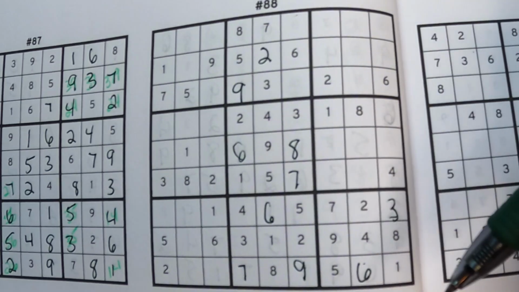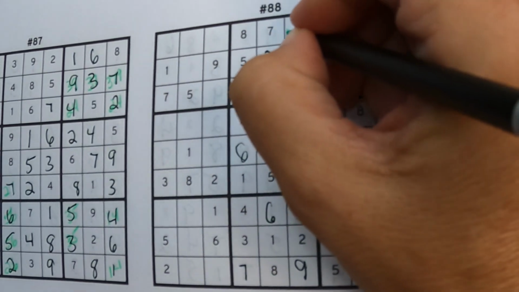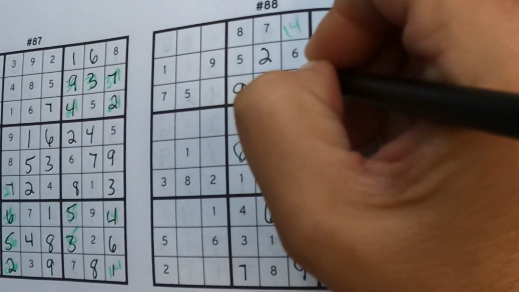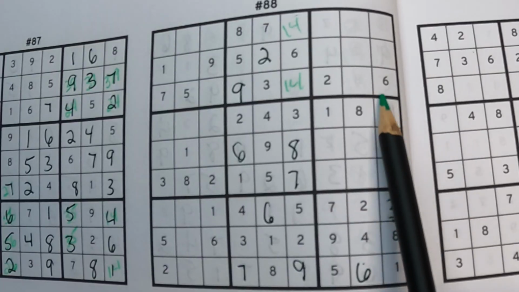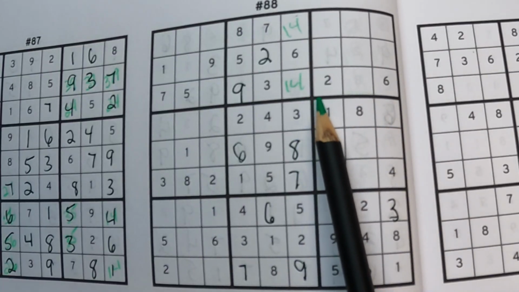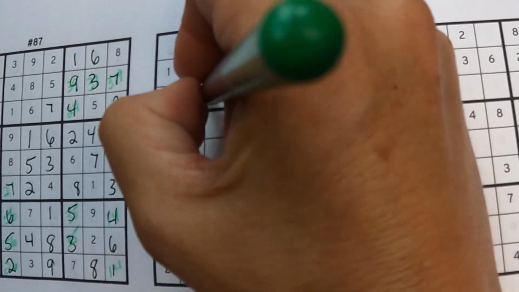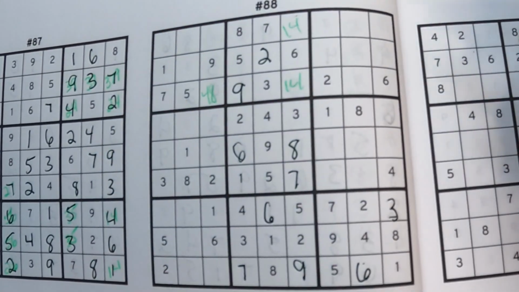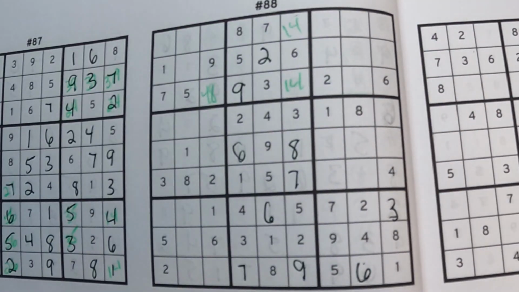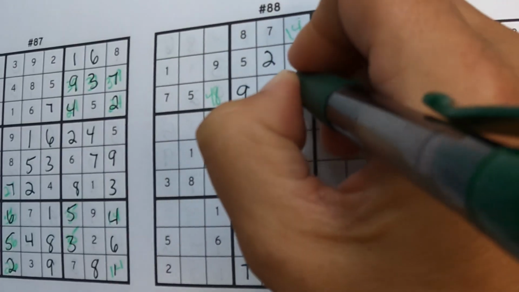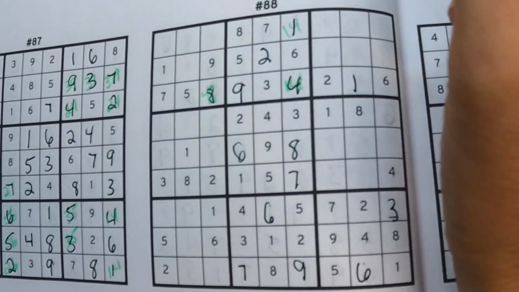For this box, we're missing 1 and 4, and I don't see any help. So 1, 4. For this row, we're missing 1, 4, and 8. We've got the 1 here, so 4, 8. 8 here and 4 here means this is our 1, 4, 8. And that 4 makes this our 1.